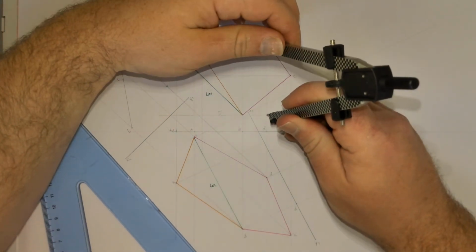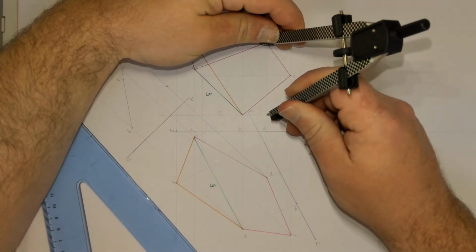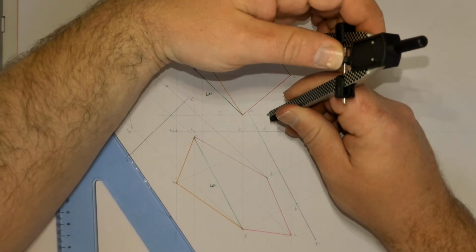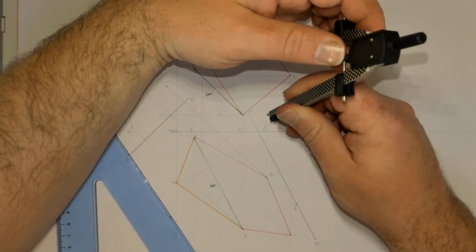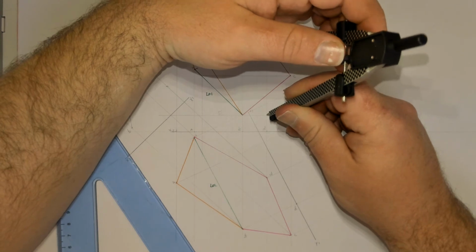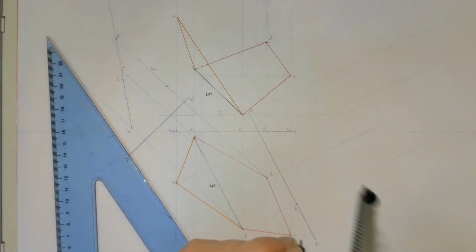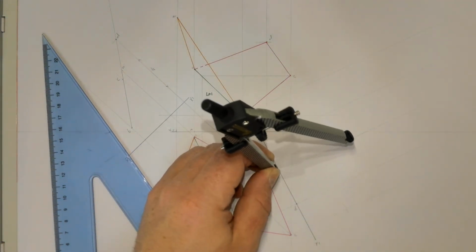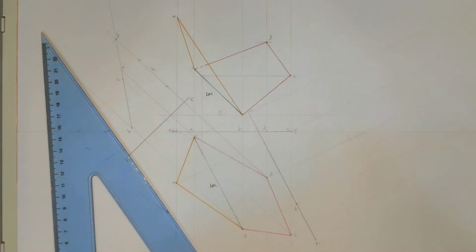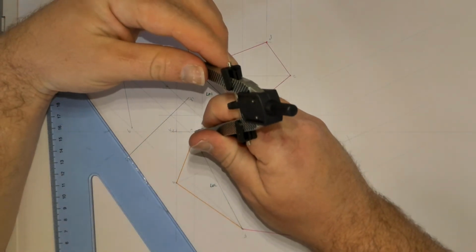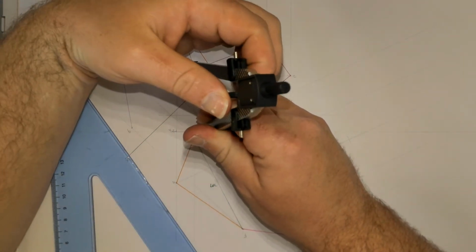Point D, same thing. Point D, step it up. Again, skip past if you know what's coming up.